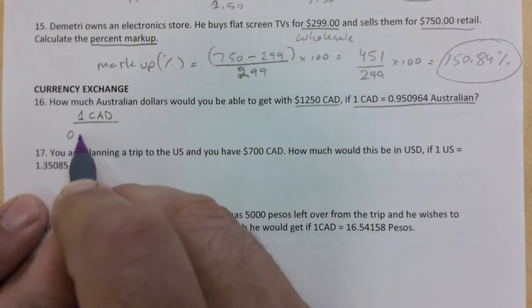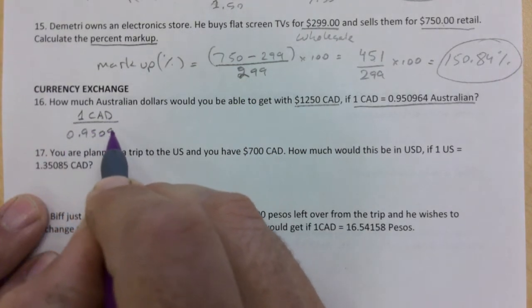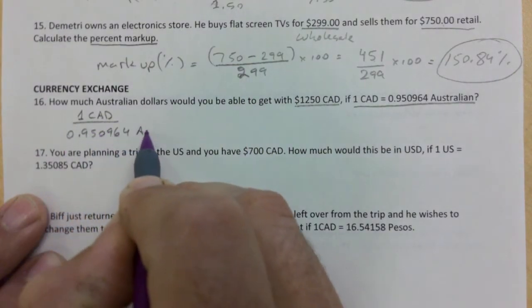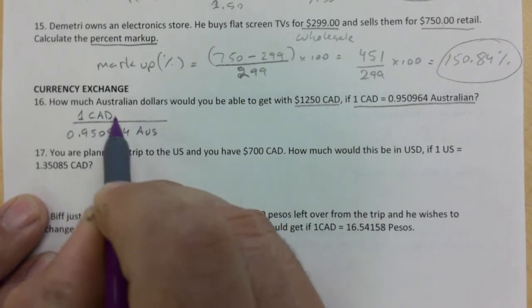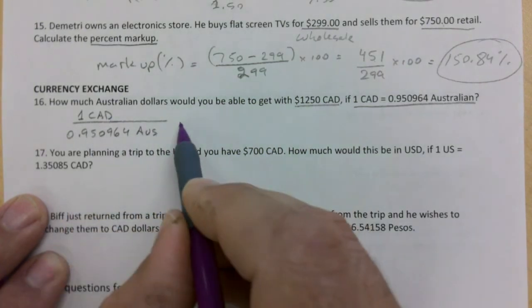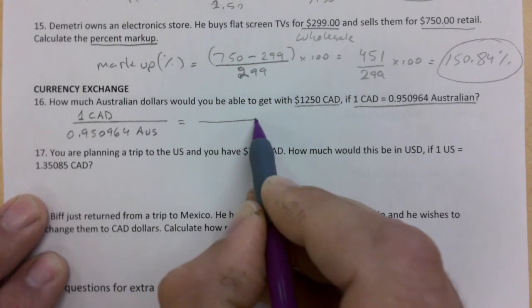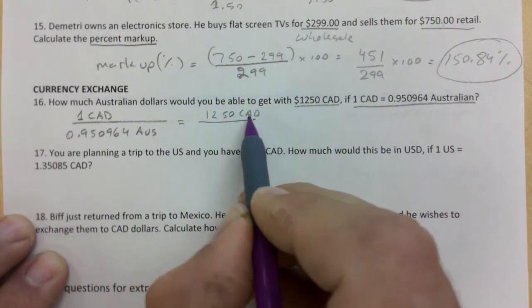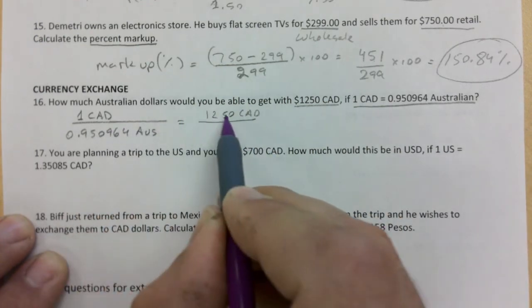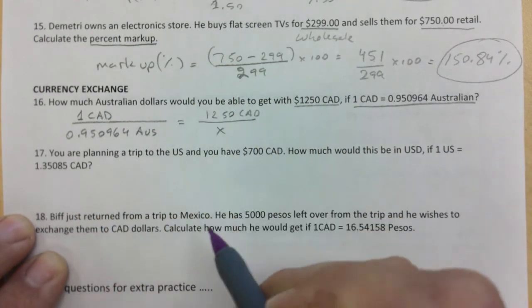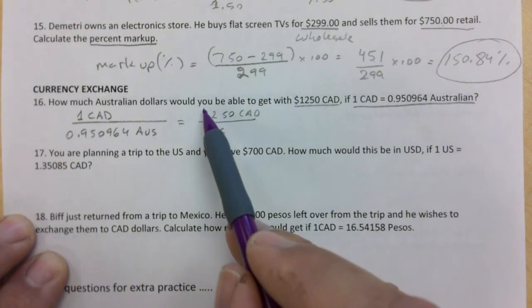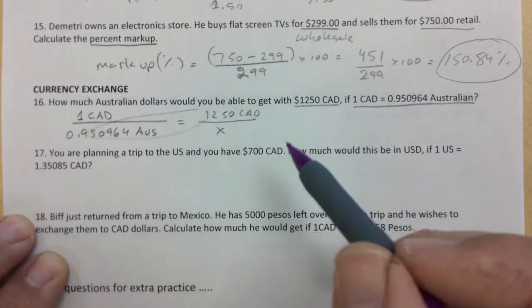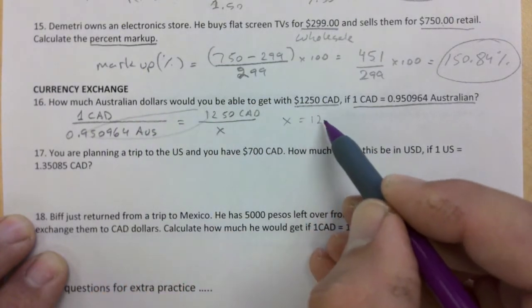Because you'll get the exchange rate. Just make sure you put the correct units in there, okay? And then the 1250 Canadian, because it's Canadian, will match with the Canadian on the other side. So this is my unknown. You'll find out how many Australian dollars that is. So you multiply like that.